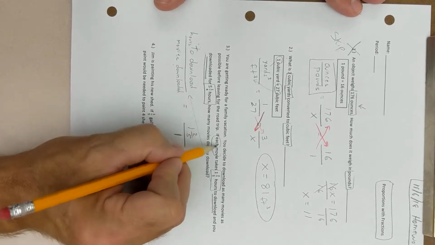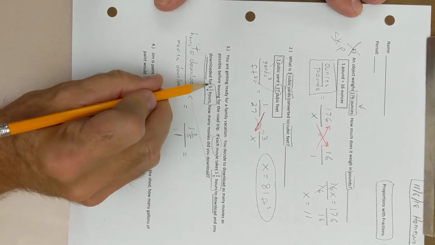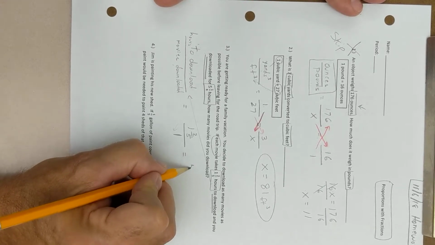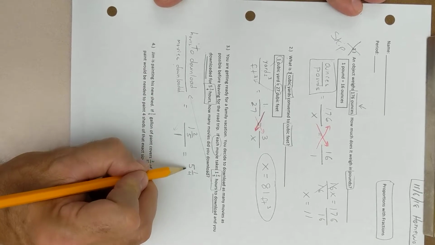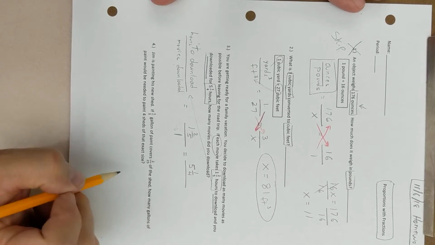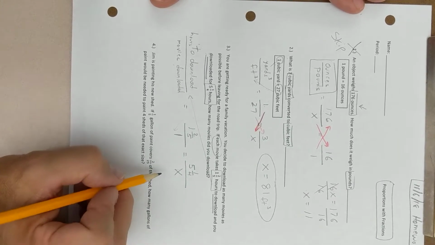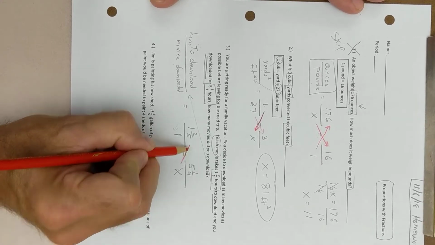Each movie, this is a hard one, is the 1. And then they said you downloaded for 5 1/4 hours, so you put 5 1/4 on the top. That's hours to download. And then how many movies did you download? That's the bottom. Took me a while to think that through, but that's okay.